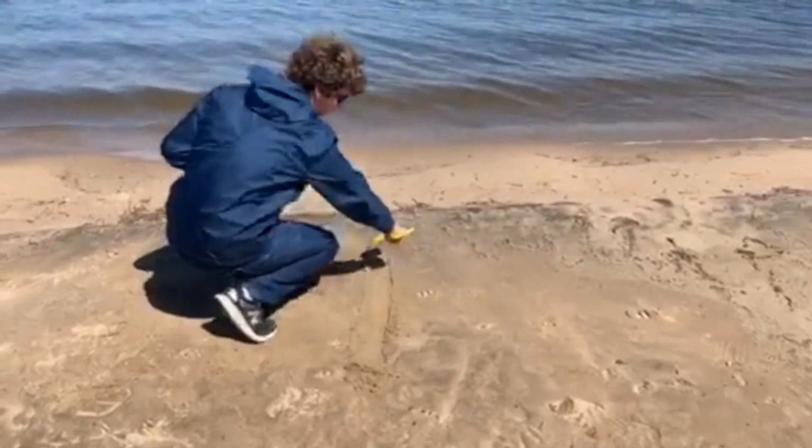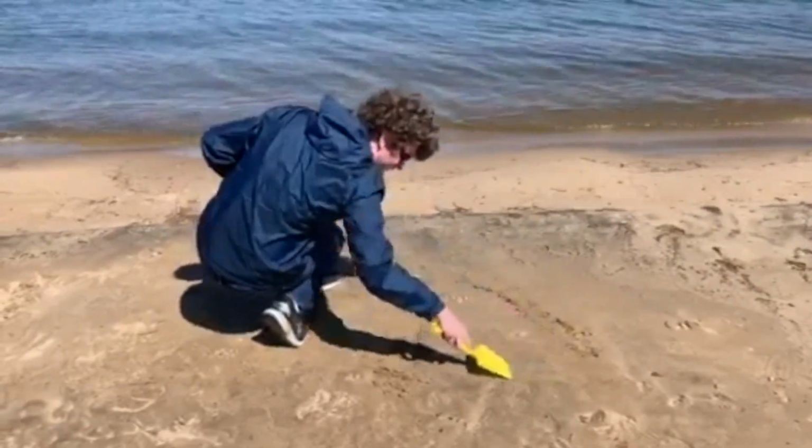Just to illustrate area a little bit more, I'm going to draw a triangle.